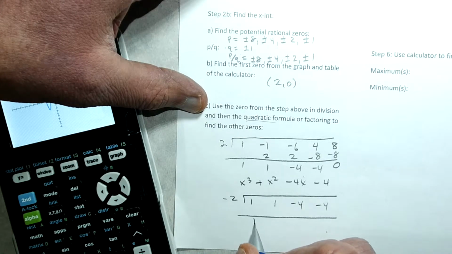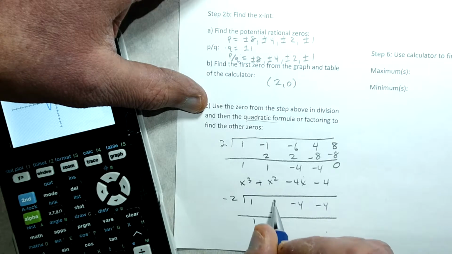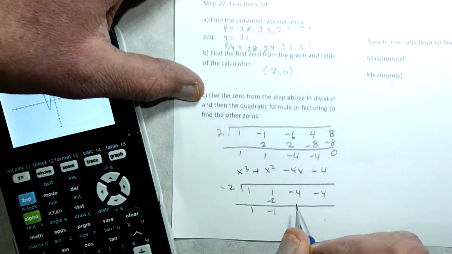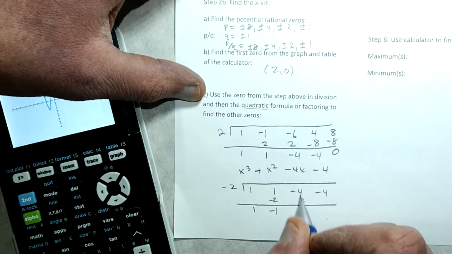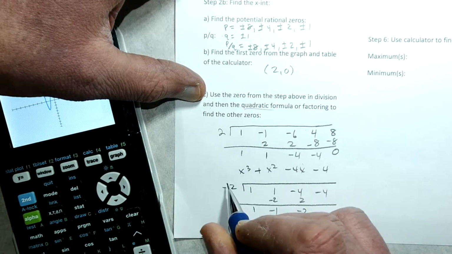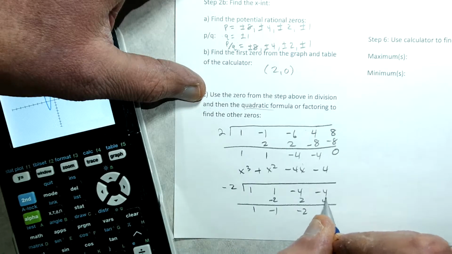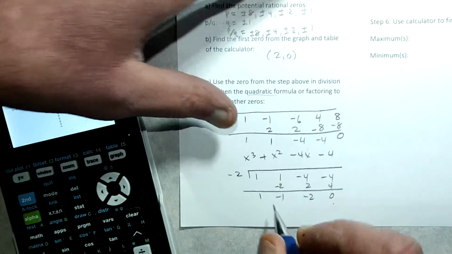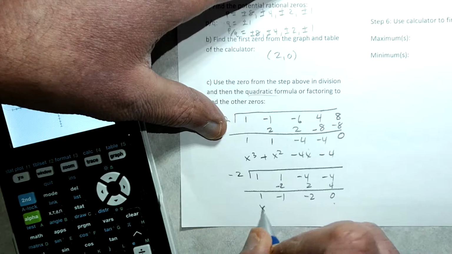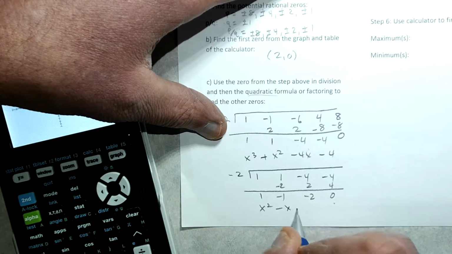And I bring down a 1. Negative 2 times 1 is negative 2. I add, I get negative 1. Negative 2 times negative 1 is positive 2. And I get negative 2. Negative 2 times negative 2 is 4. And I get 0. Now, I'm down to the quadratic level of x squared minus x minus 2.